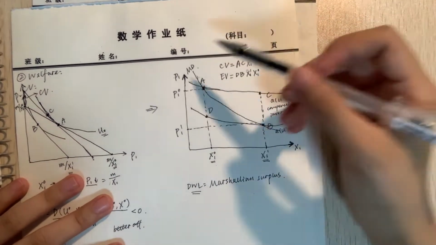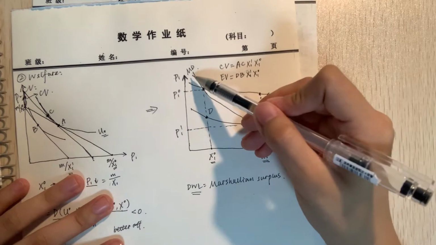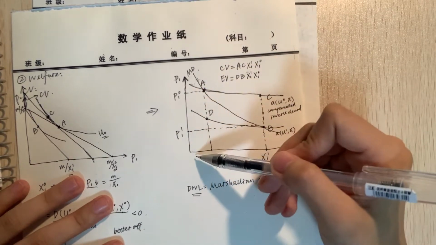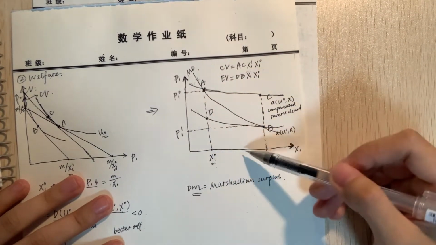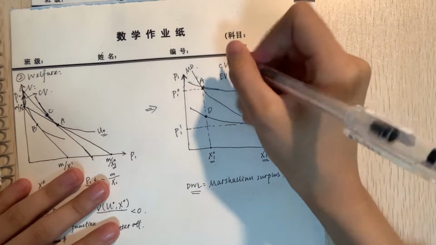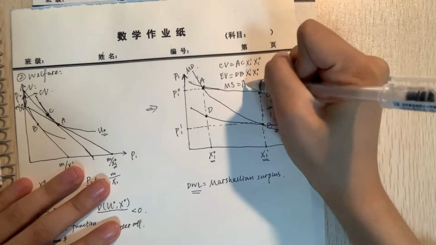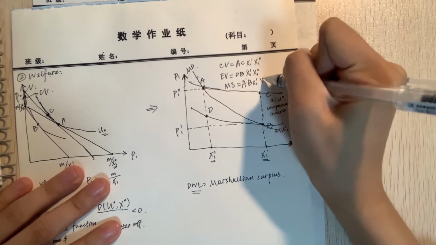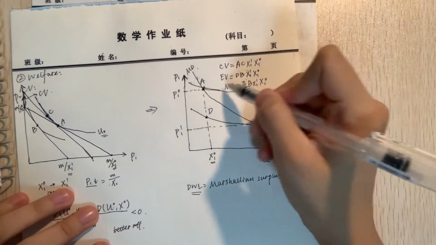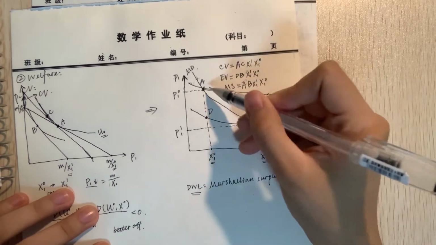The idea is similar. So basically, the original surplus is here, the new surplus level is here. So the change in Marshallian surplus is basically AB X11 X10, the area of this shape.